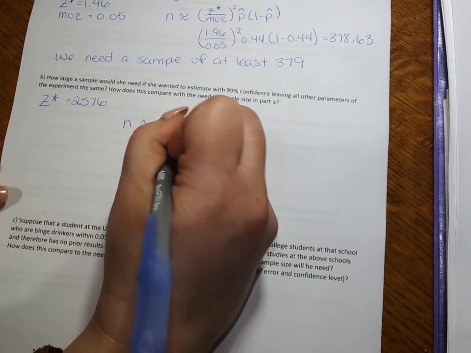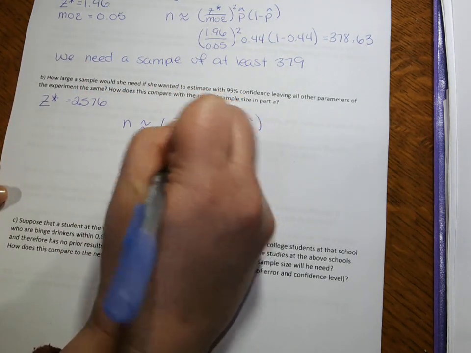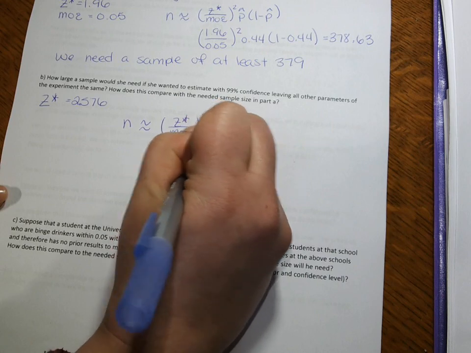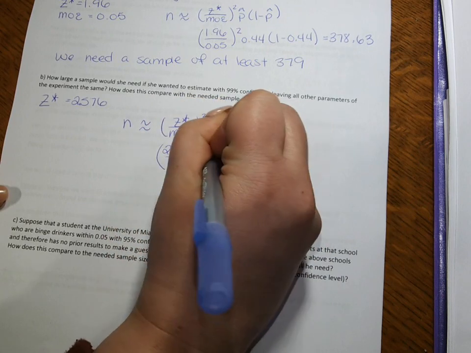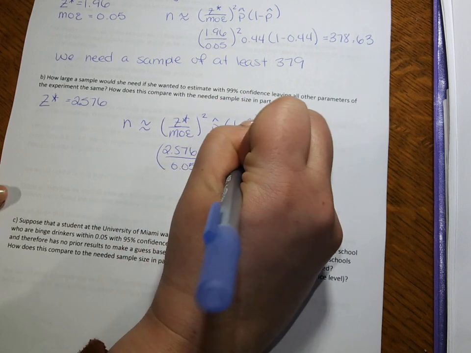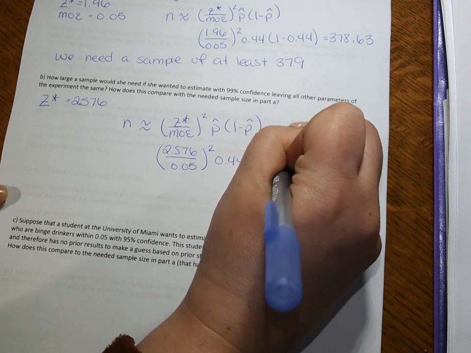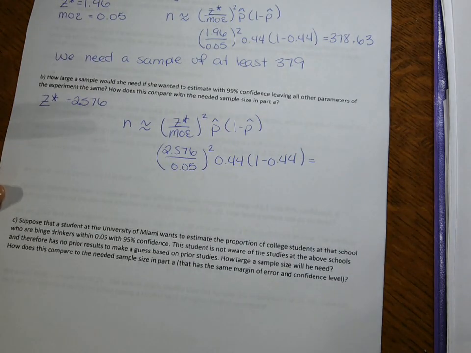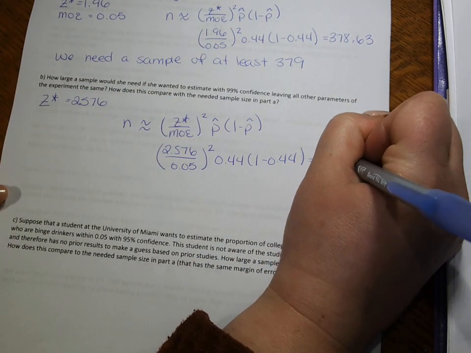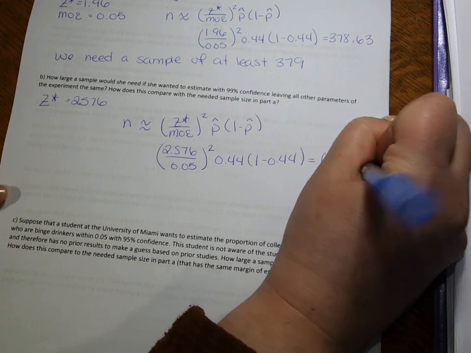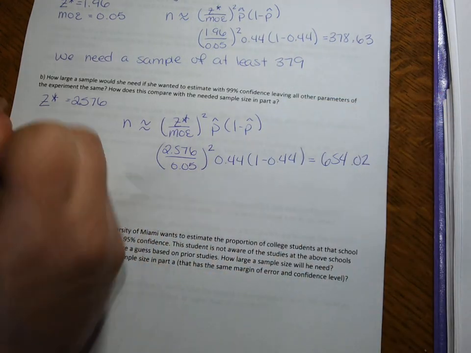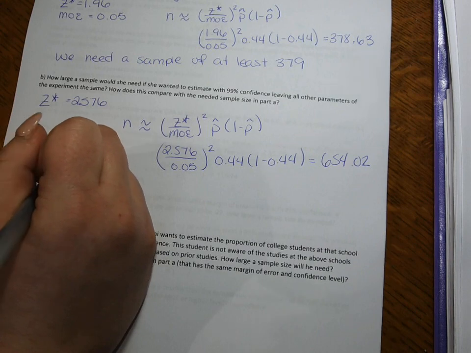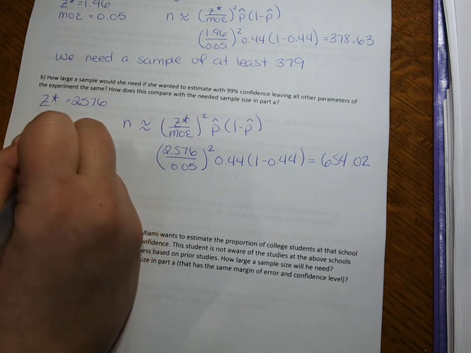And now I'm going to plug in all my values. This gives us, which suggests that we need a sample of at least 655.